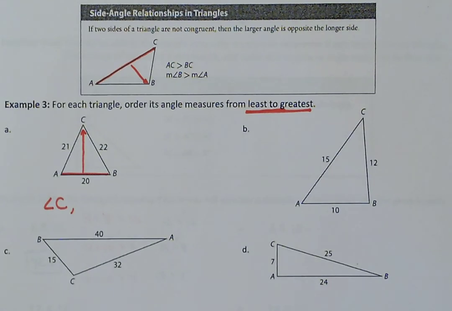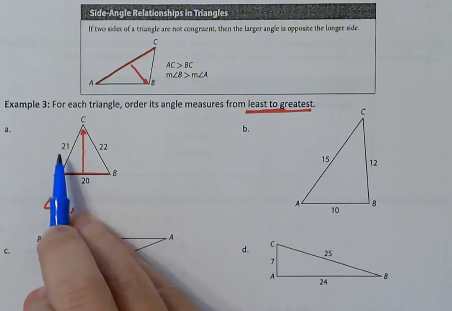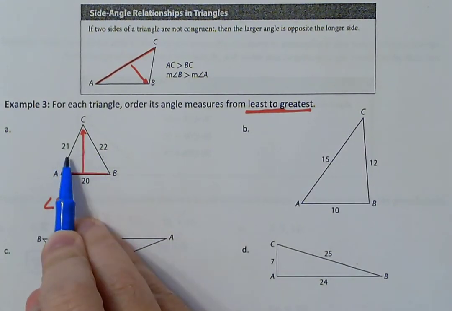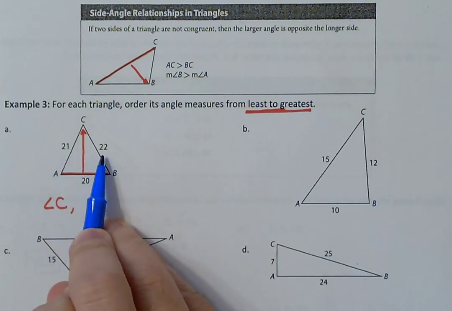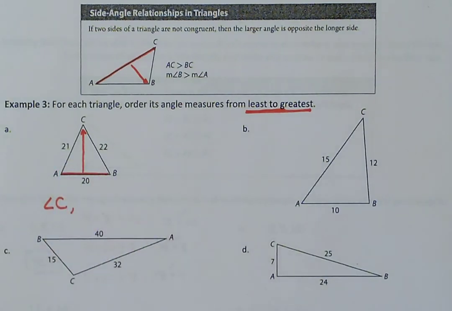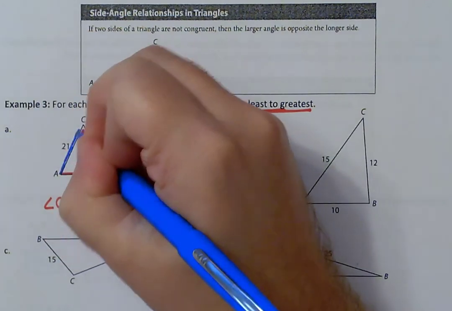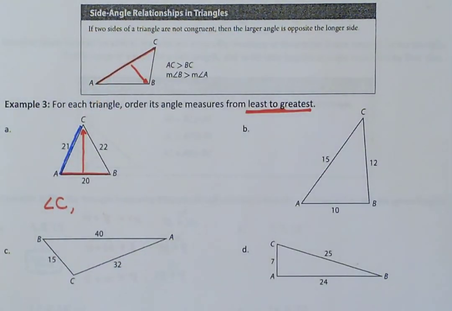Now to find the next angle in the sequence, we're going to go to our next smallest side length. So between 21 and 22, which of these two is my smallest side length? Is it 21 or 22? 21 is smaller than 22, so that's going to be my next side length to use.